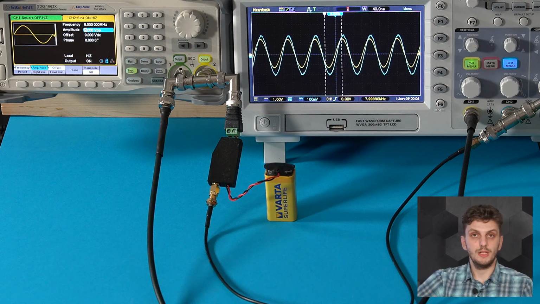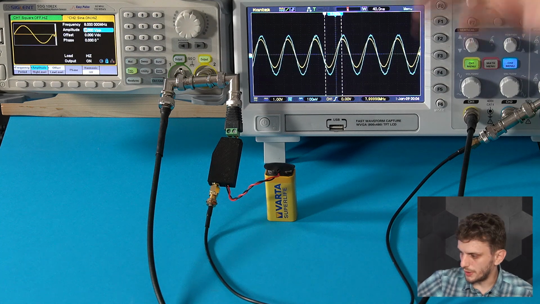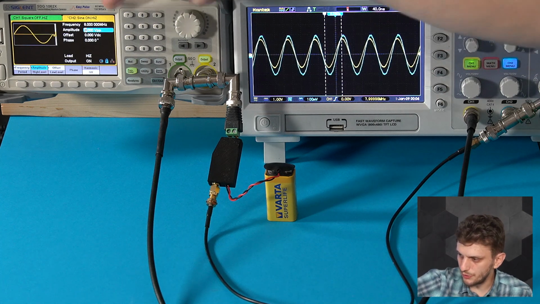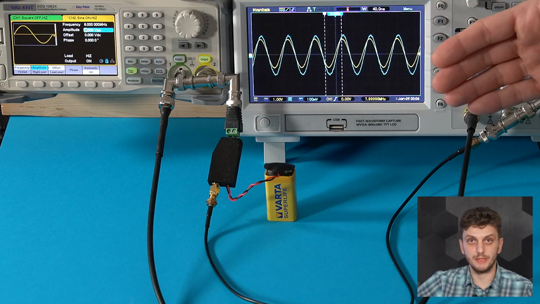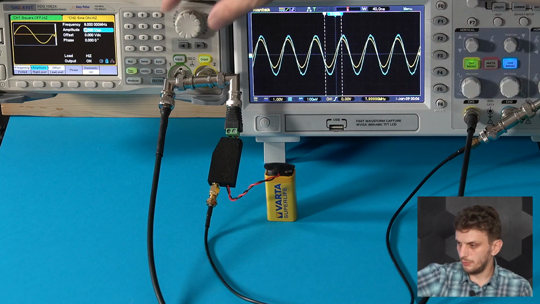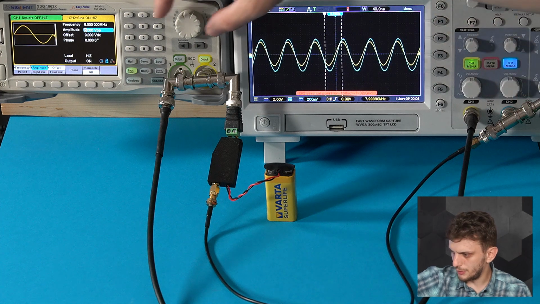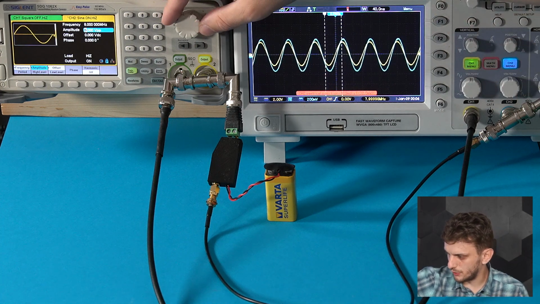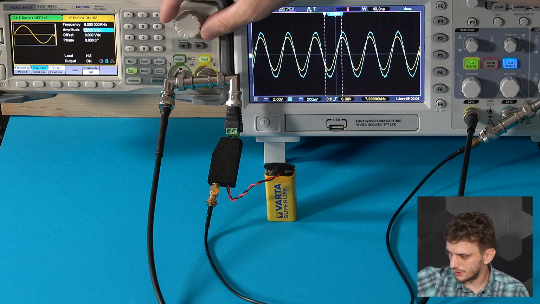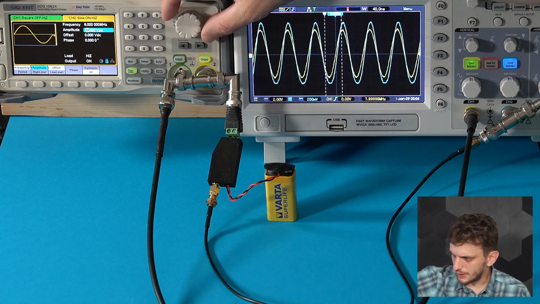So now, let's see what is the maximum voltage that the probe can accept. So right now the input signal is at 3 volts peak to peak, so plus minus 1.5 volts. But if we increase this, so let's just reduce a bit the amplitudes. So right now we're at 5 volts peak to peak, 6, 7, 8, 9, 10.